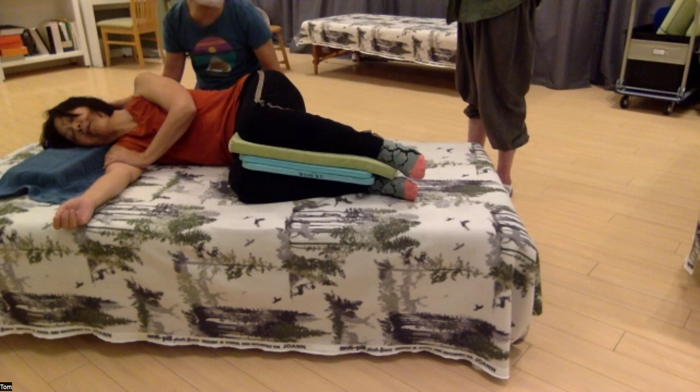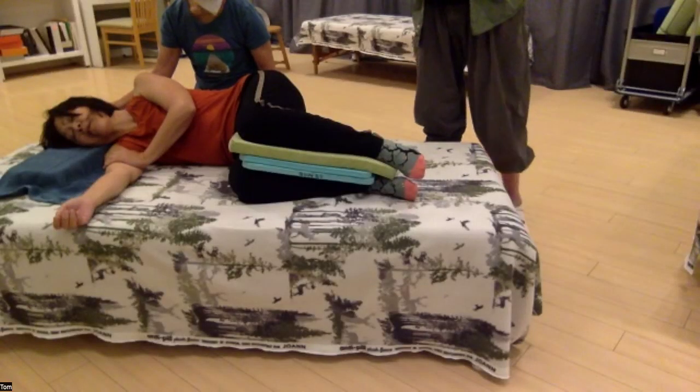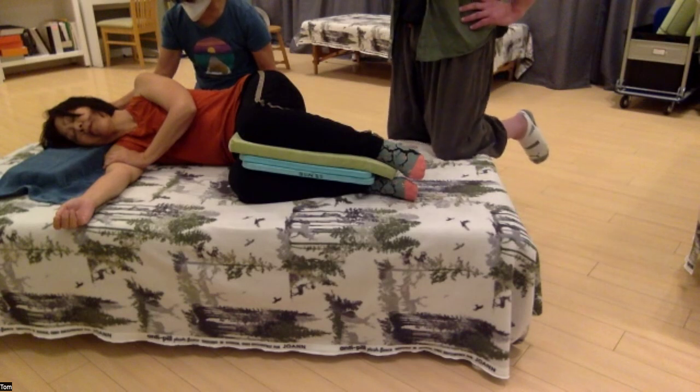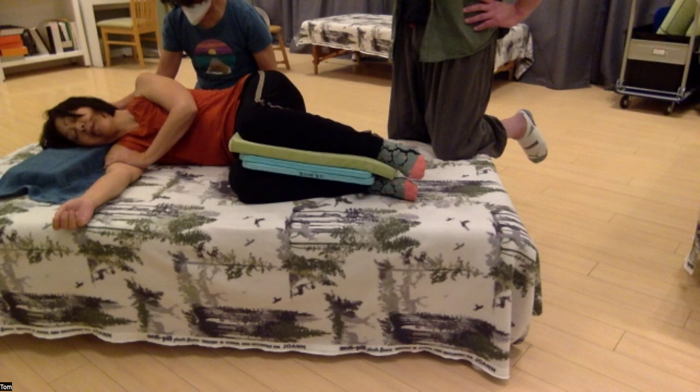Can I put my hand on it? Yeah, you can do that, so she can feel the lift coming from the sacrum up to her head. And just stay there in that centered position. Let her hold that and feel what it's like to be centered.